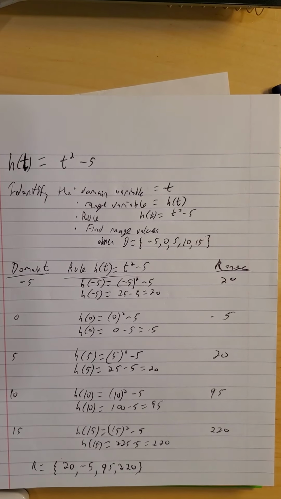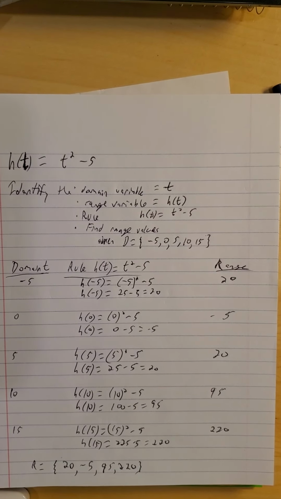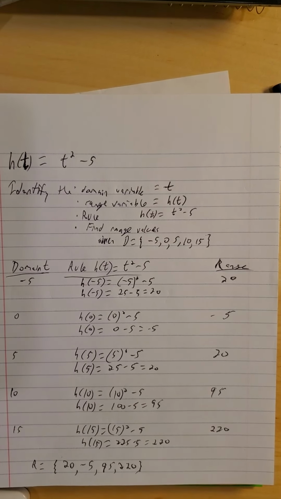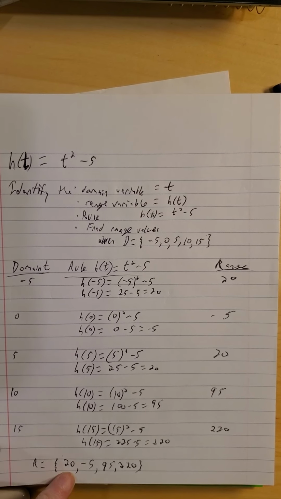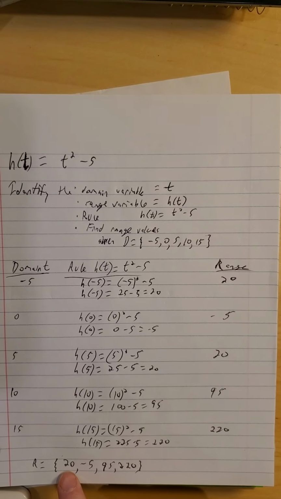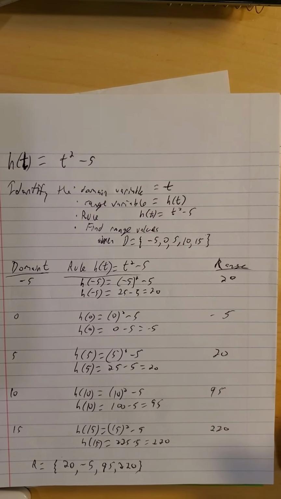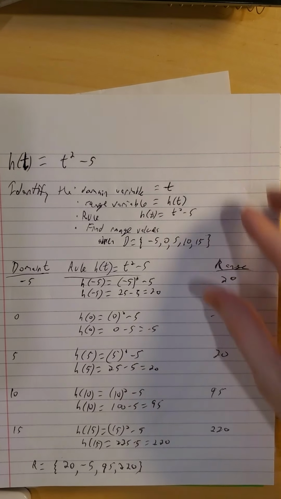You might be asking, well, what about that other 20? Remember, when we're listing the elements of a set, we don't list any elements twice. So if I listed out that 20 is part of the range, 20 is part of the range no matter how many other times it crops up. I don't have to list them all. One time is sufficient.